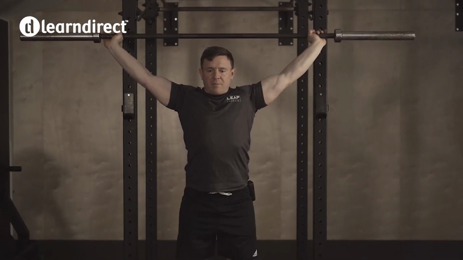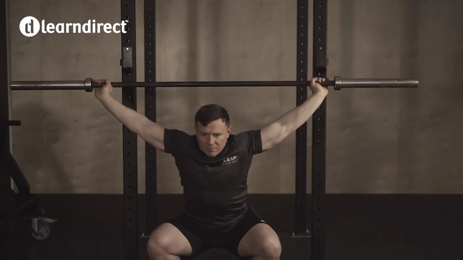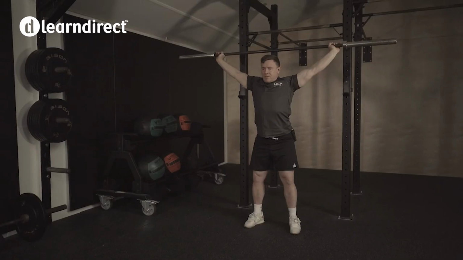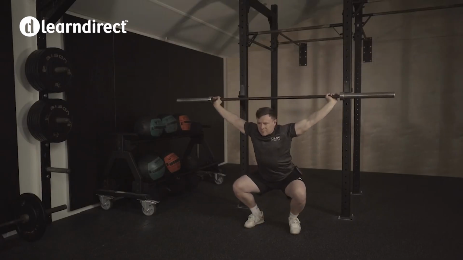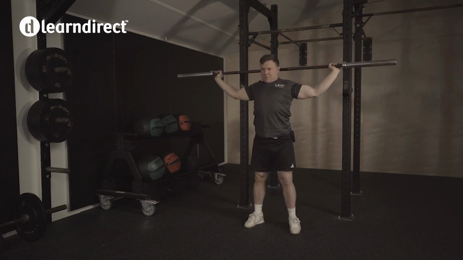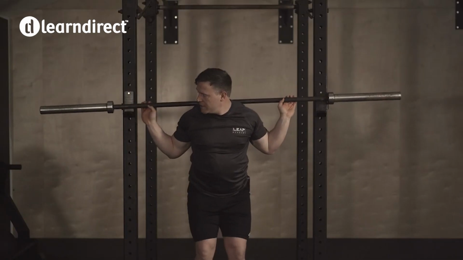So break at the hip, push the knees out, hold the bottom position, and drive up. Down, hold, and up. Replace the bar on the back, and then walk into the rack.